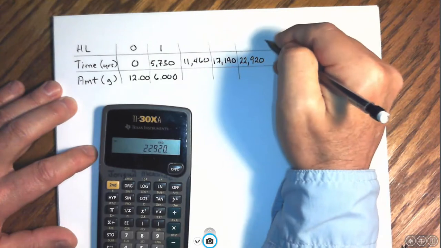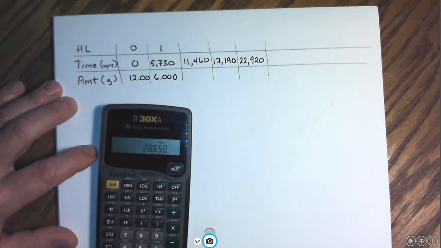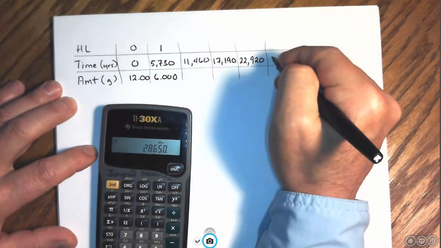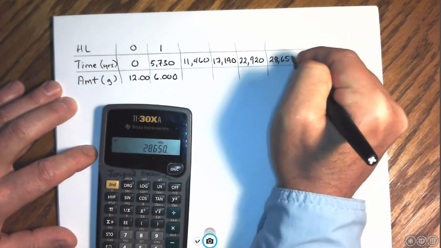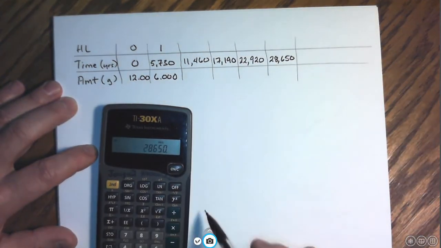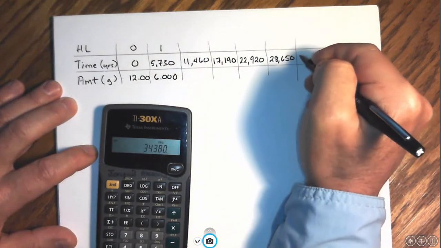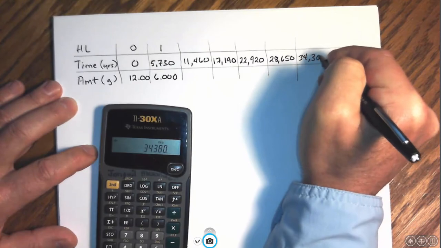Okay, I'm going to add 5,730 years to that. And that's 28,650 years. Okay, and I'm going to add 5,730 to that. And then I get that magic number we're looking for, 34,380 years. Okay?